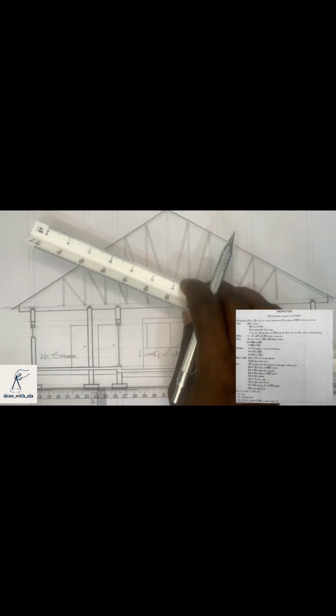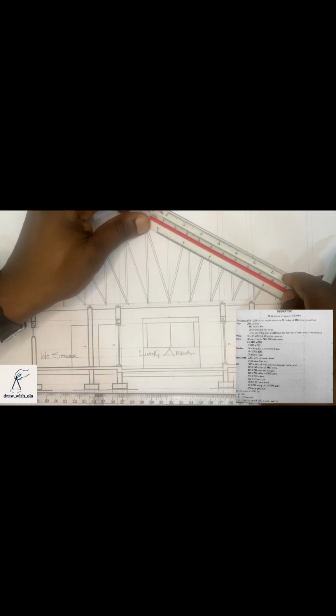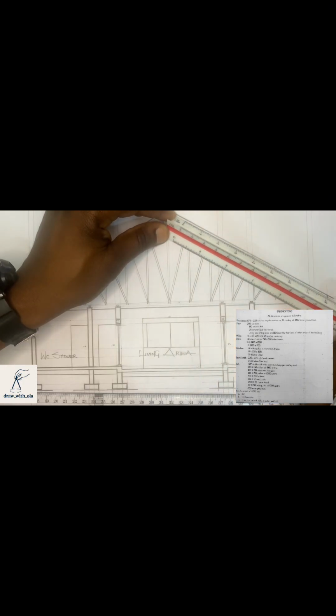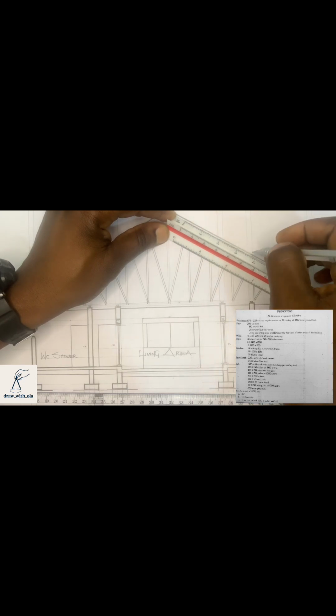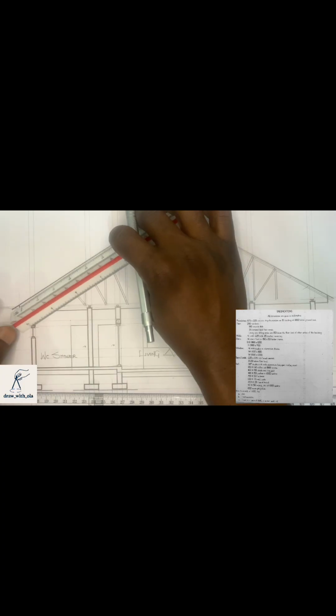We're just going to go ahead and mark 1000 center to center and have purlins installed. So 1, 2, okay, the same for this.